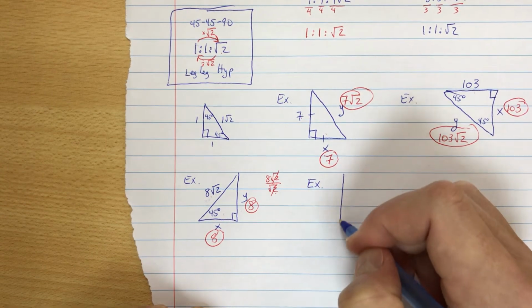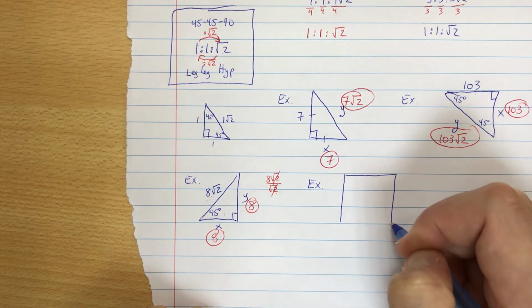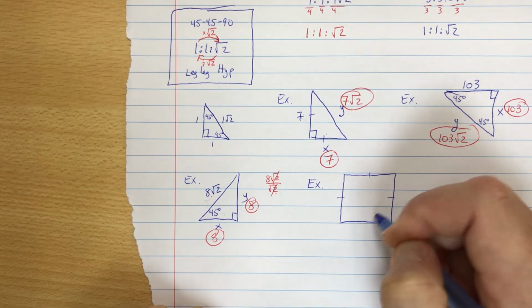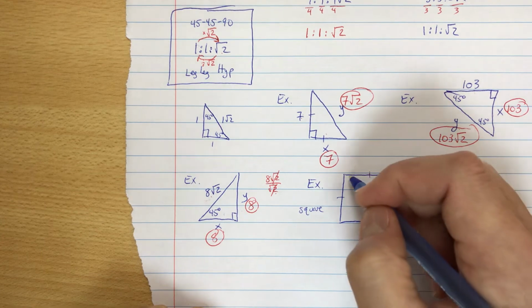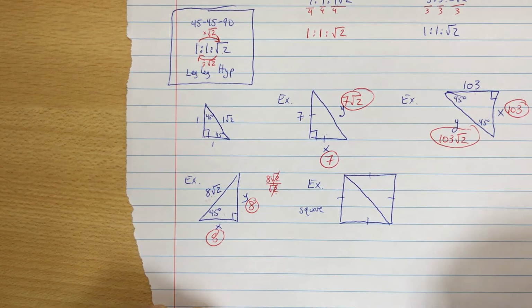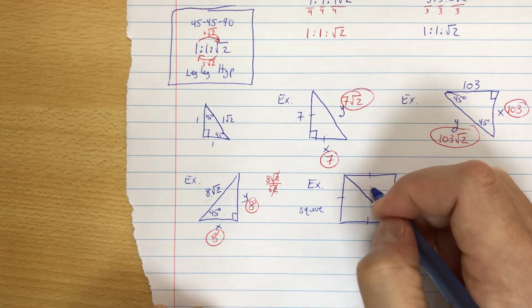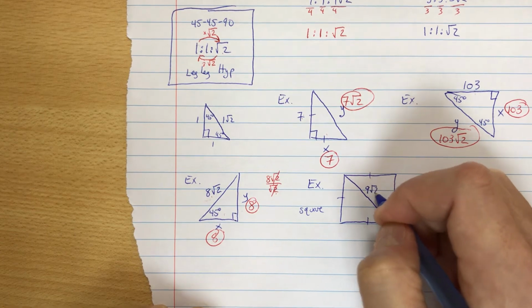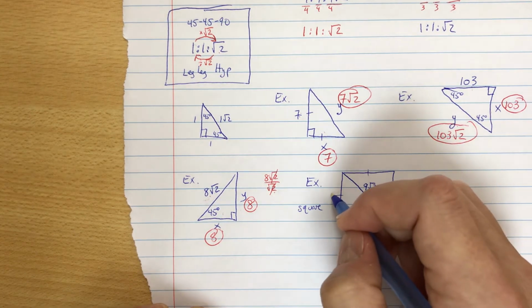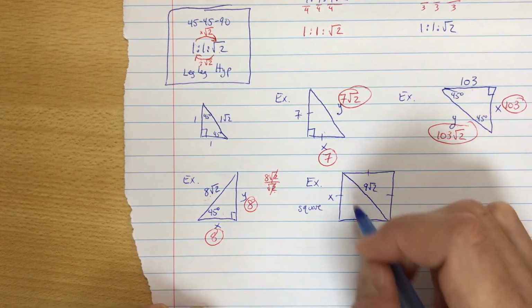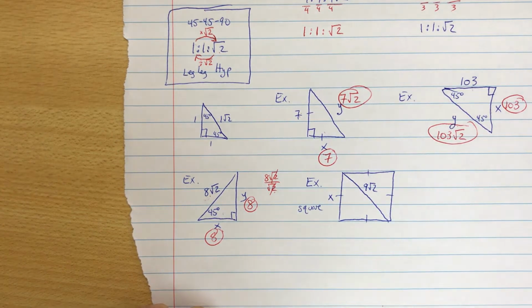All right, example. Let's say we have a square. And let's say that, here I'll write down square. Let's say that I draw a diagonal, and the diagonal is 9 square root 2. And what we want to find is the legs. Okay, here's x, the sides of the square. Okay, I'll just use x.